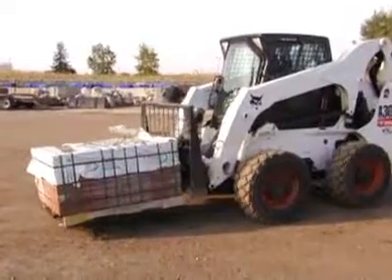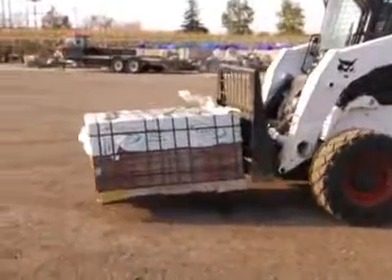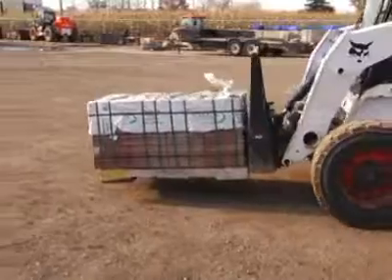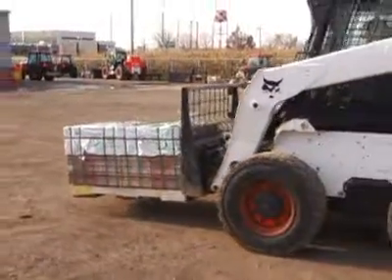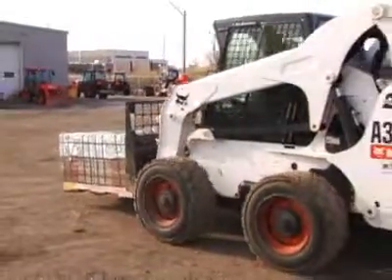Think about it. You can lift more weight if it's closer to your body, but as you move your arms away from your body, you simply cannot lift as much. A skid steer loader operates under the same principle.